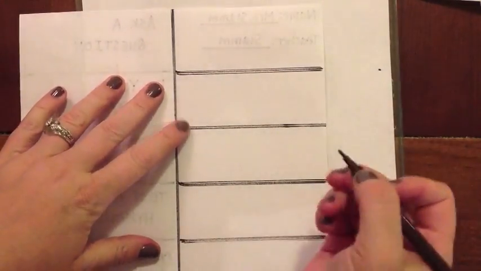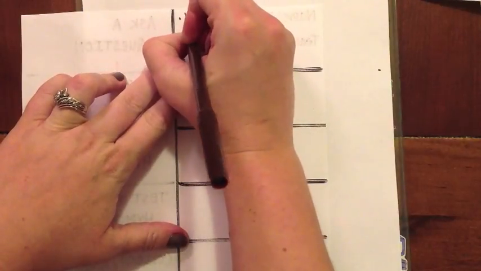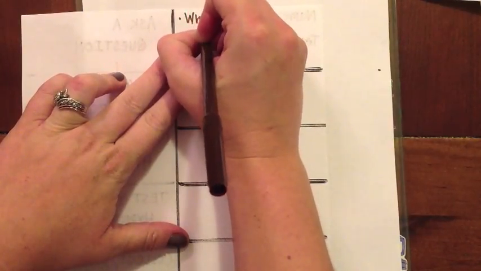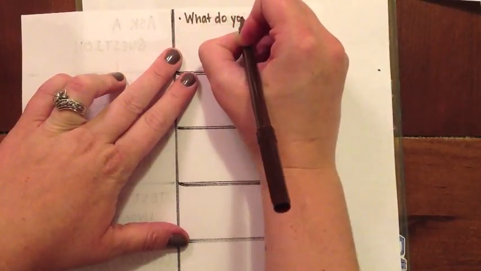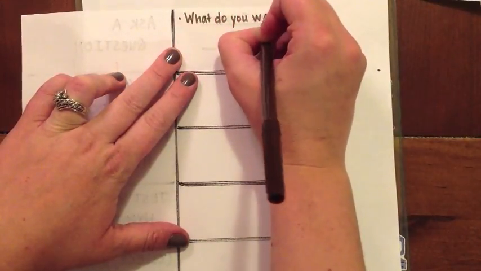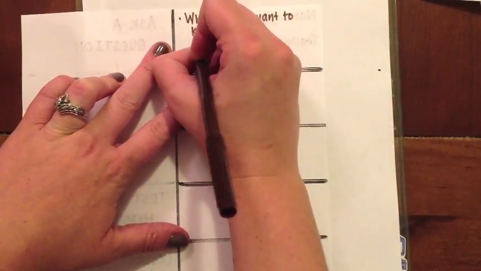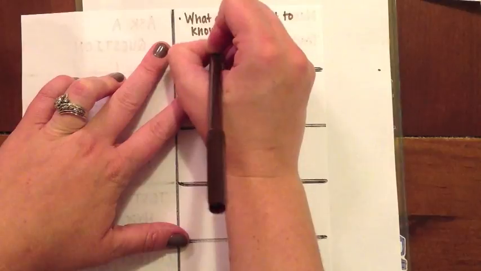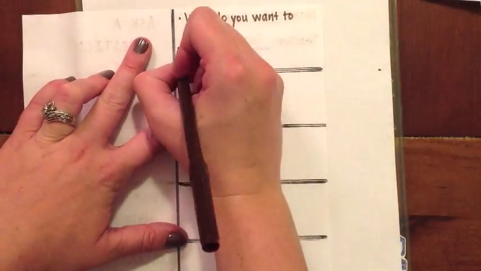The very first thing has to do with asking a question. Just to elaborate, you need to ask, what do you want to know? How can science help you answer that question?